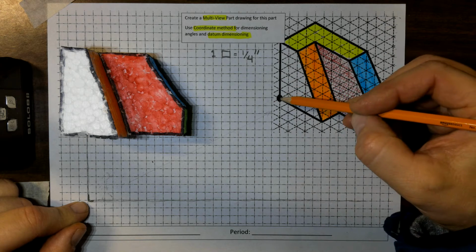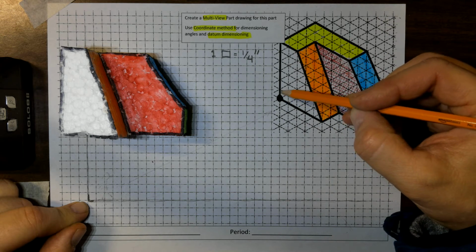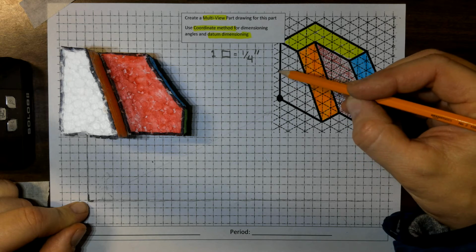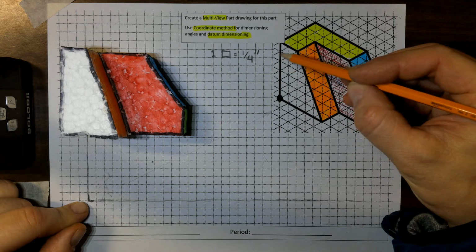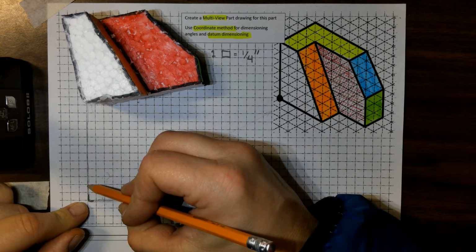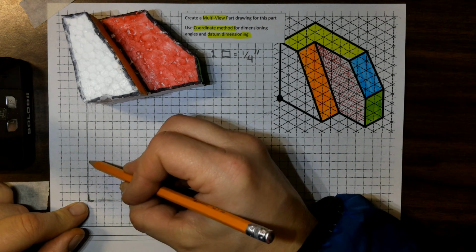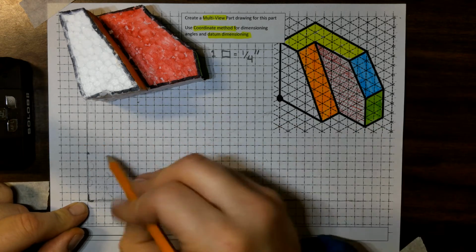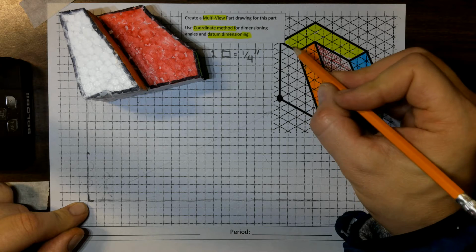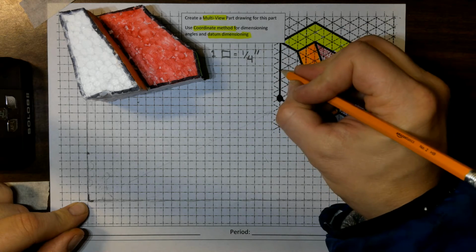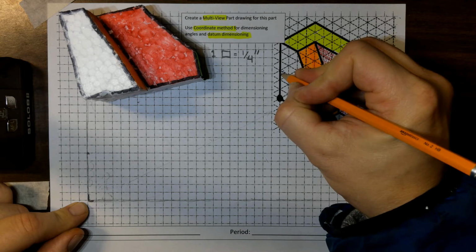The white face is, counting spaces, not lines, 1 space, 2, 3, 4, 5, 6 spaces tall. So we go 1, 2, 3, 4, 5, 6, and we're going to put our first point. From there, it's across 1, 2 blocks to the top. So I'm going to write that down for reference later.